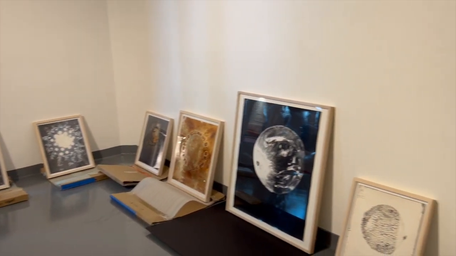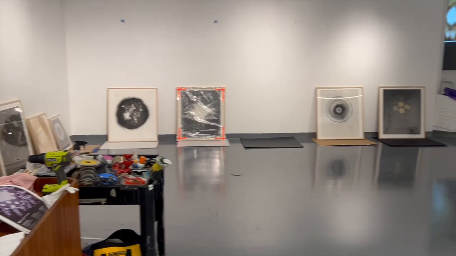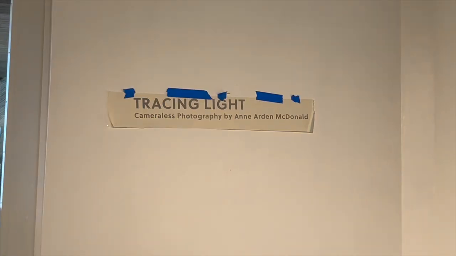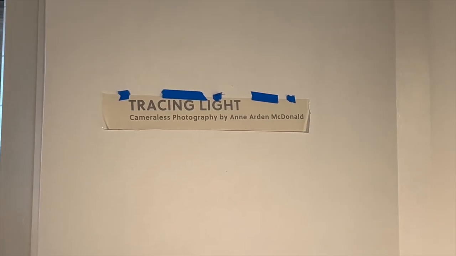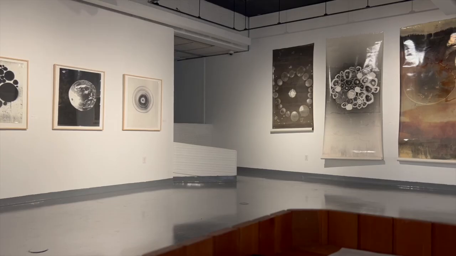This semester also included 3 major gallery exhibitions through my work study position, where I helped assist with the installation and preparation of the shows displayed within the campus gallery. The first exhibition, which you're seeing clips of now, was called Tracing Light, Cameraless Photography, a show by artist and former Parsons School of Design professor Anne Arden McDonald.